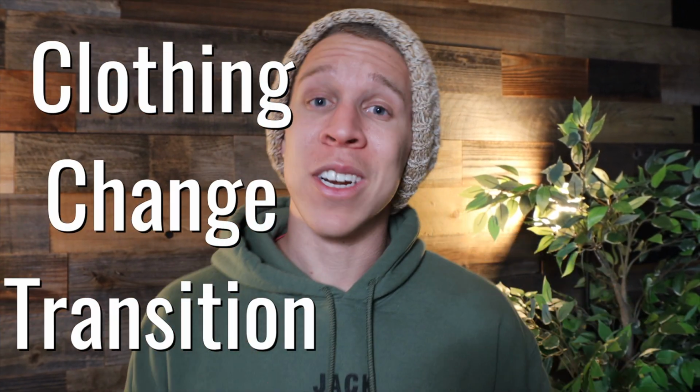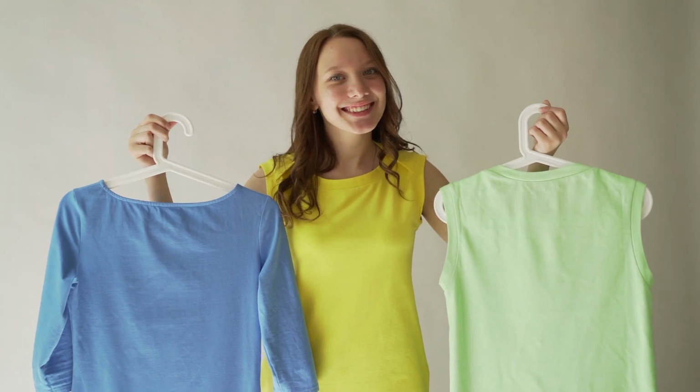All right, now we are gonna move on to our 6th transition, and that is gonna be the clothing change transition. Now the good thing about this transition is that you don't need to do anything with the camera at all. This transition is all about your movements and how you sell the effect. So it's gonna look something like this. That's how it's gonna look. It's gonna look like you just pull your clothes right off and you have something else underneath.